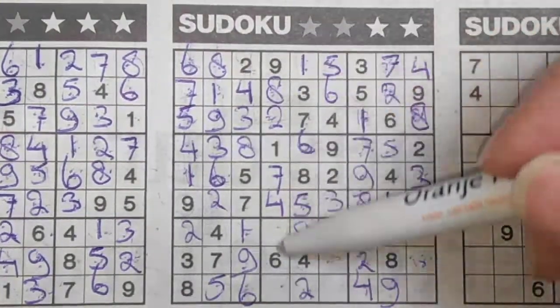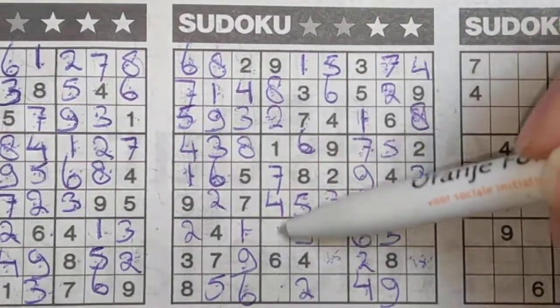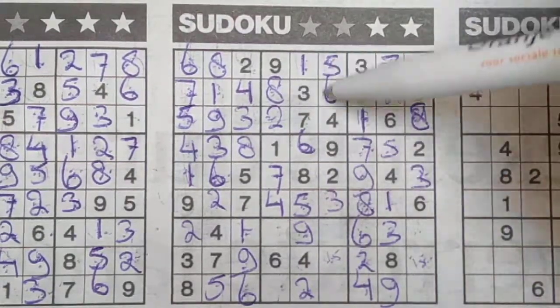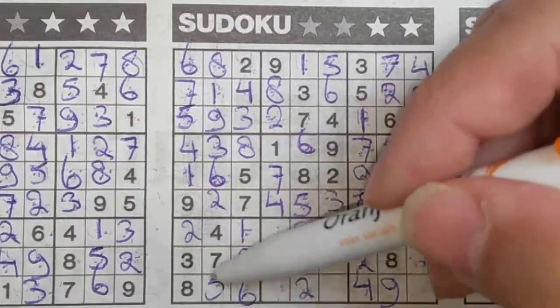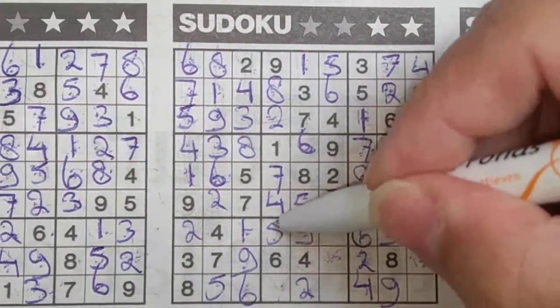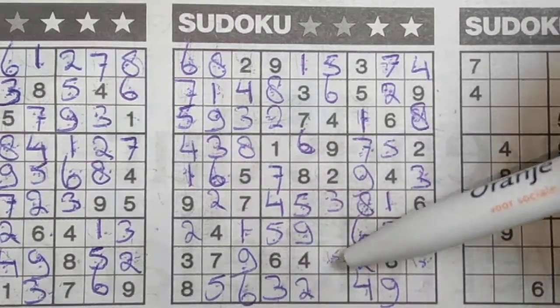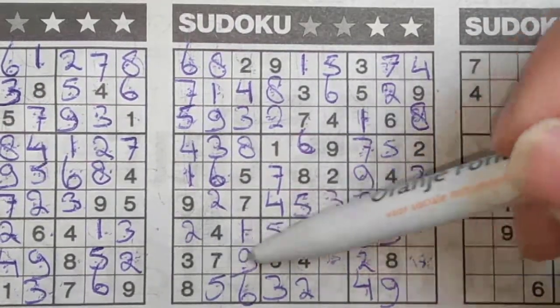2 numbers left in this column for the numbers 1, 2. The 3 is missing, and the 5 is missing. We have a 5 here, no 5 there, 5 should be here, and 3 goes there. 2 numbers left, the 1 and the 5 in this row.